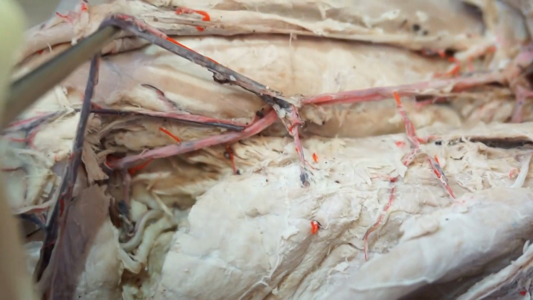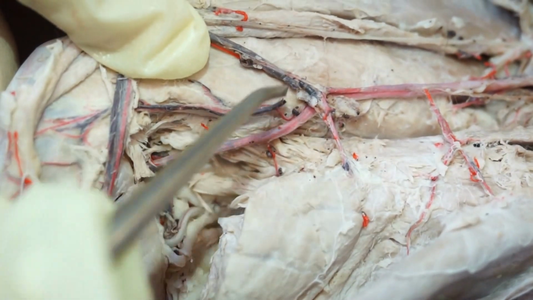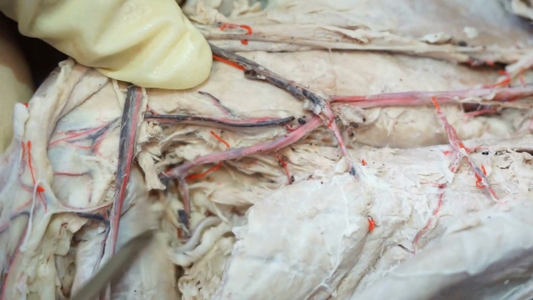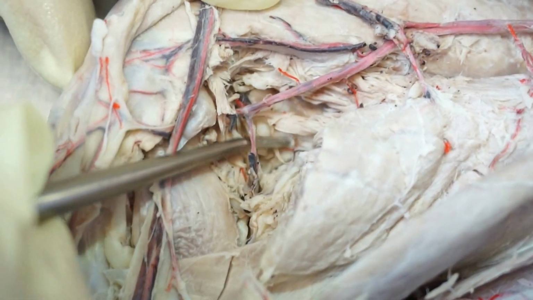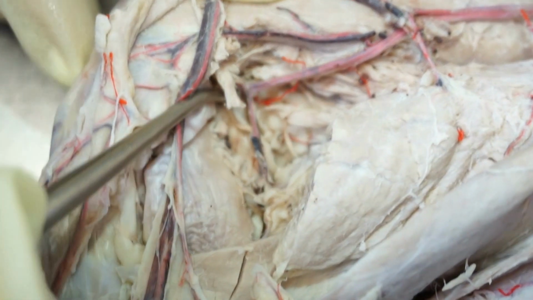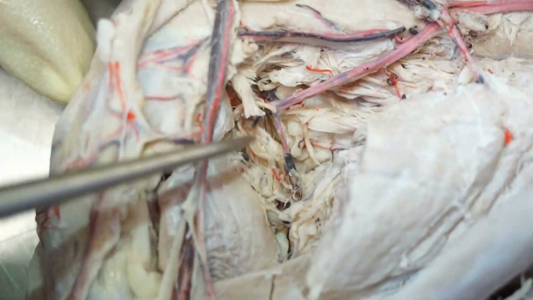I'm going to move this out of the way for a moment. We're going to continue down the femoral artery, and then we're going to be looking for a fairly large branch, although this cat has kind of a wimpy one, and that would be the distal caudal femoral artery.